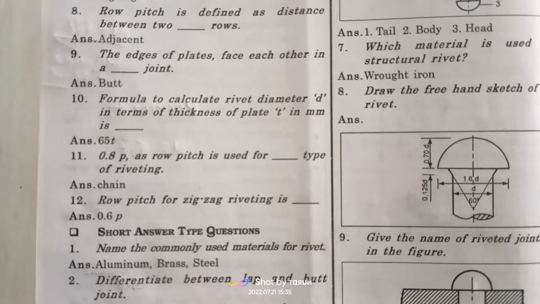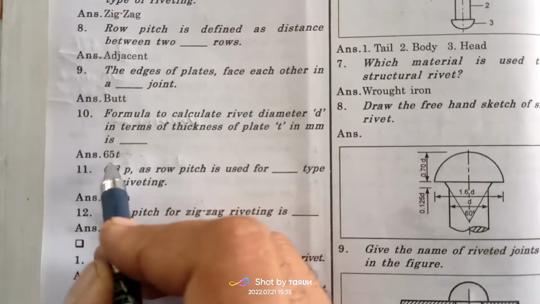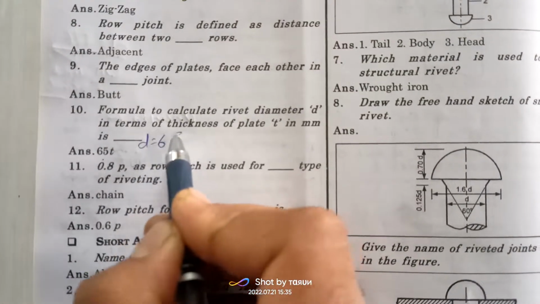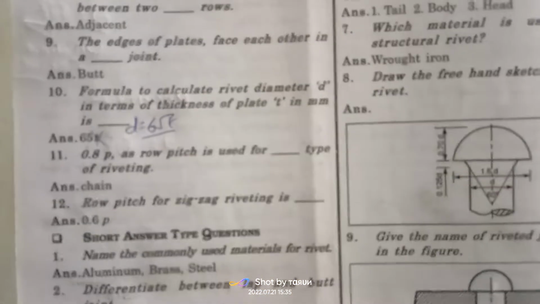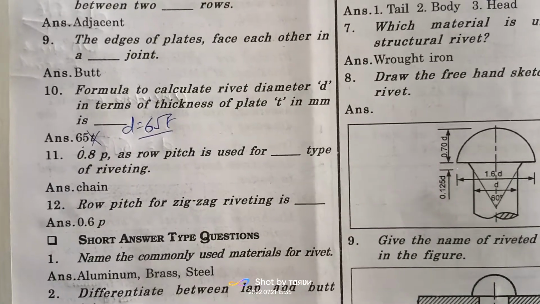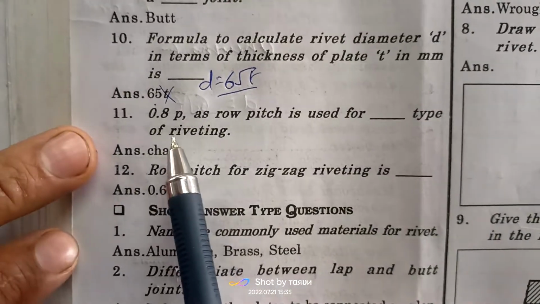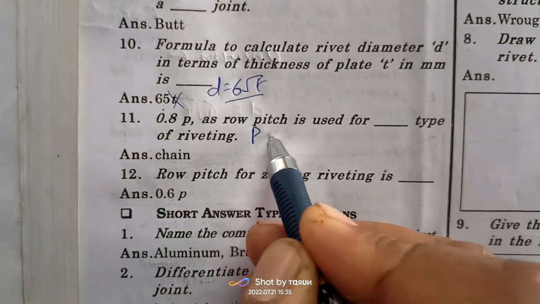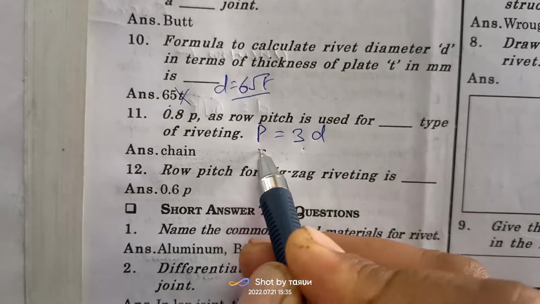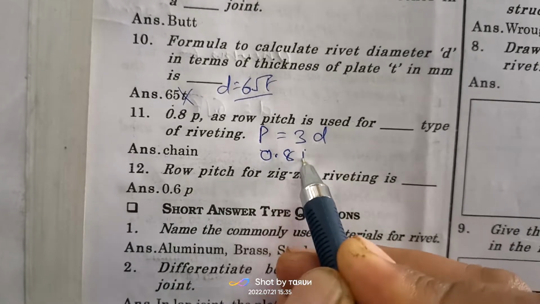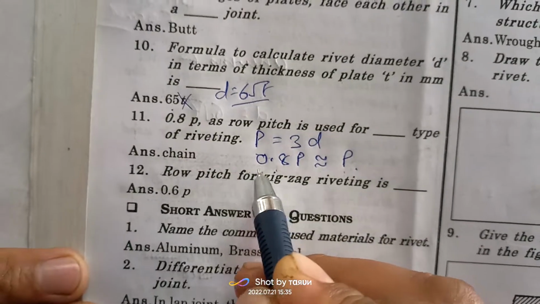Question number 10. Formula to calculate rivet diameter from plate thickness t. Again it is d is equal to 6 under root t. Now, 0.8 p as row pitch is used for dash type of riveting. 0.8 p means p is equal to 3d. Pitch is equal to 3d, the row to row distance, and 0.8 p means approximately p. We take a little bit less than the pitch, so it is correct, true.